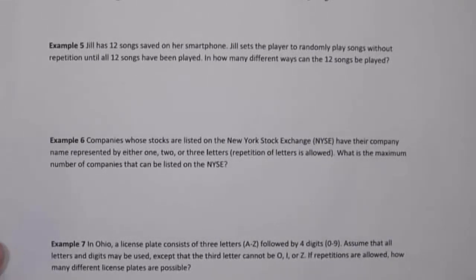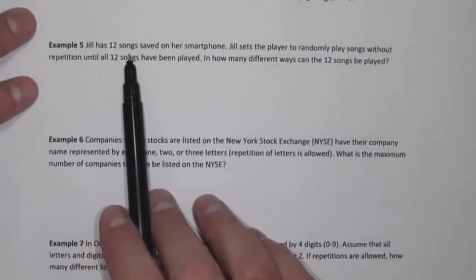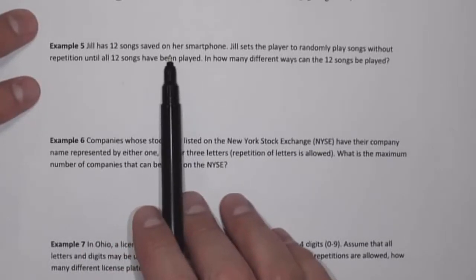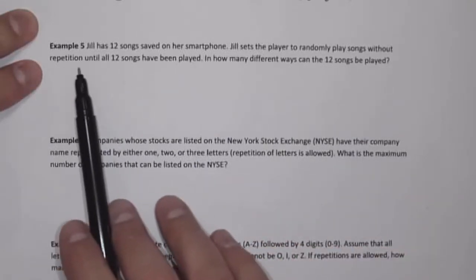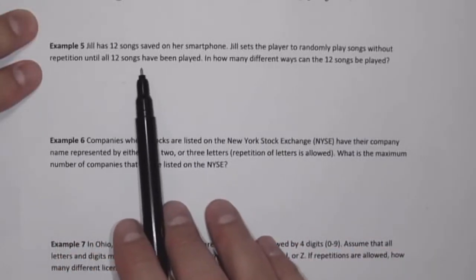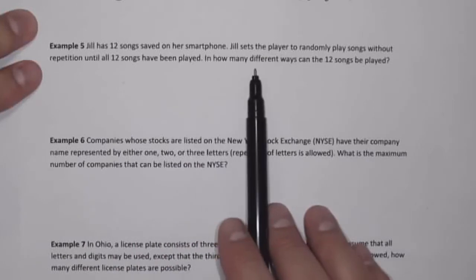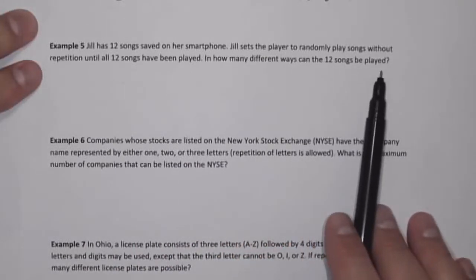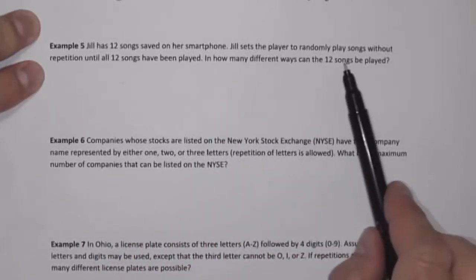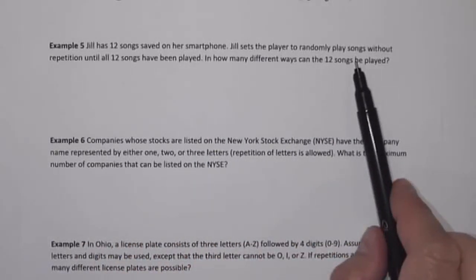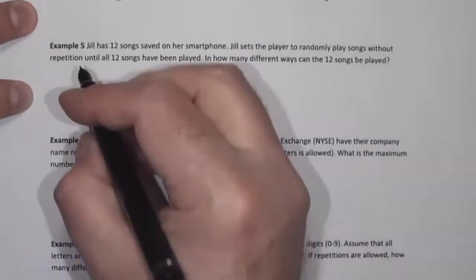Example 5. Jill has 12 songs saved on her smartphone. Jill sets the player to randomly play songs without repetition until all 12 songs have played. In how many different ways can the songs be played? So again, this is a random playlist that's occurring, and no song can repeat until all 12 have been played. So the question is, how many different ways can the 12 songs be played?